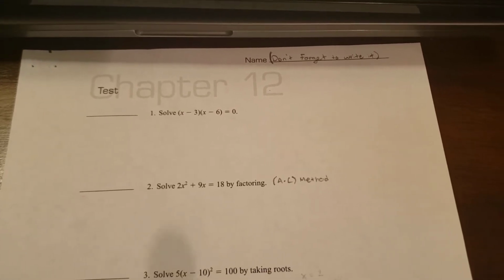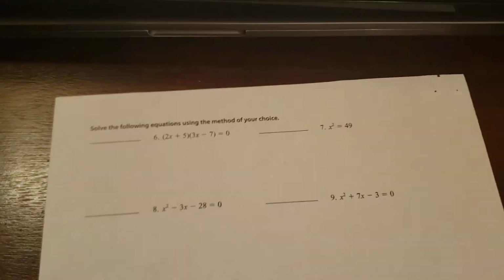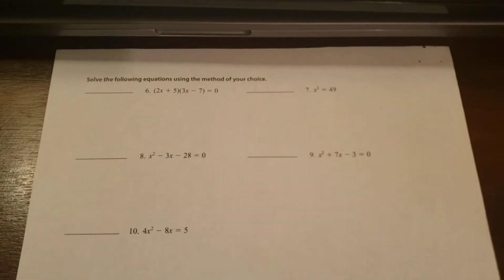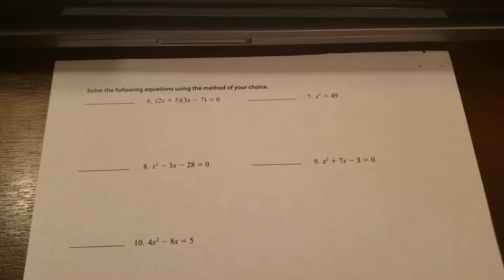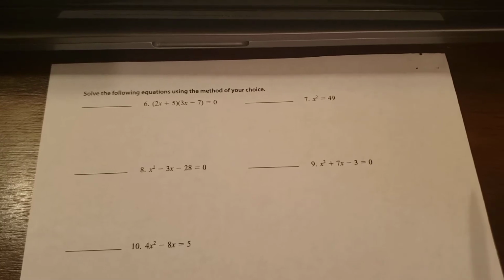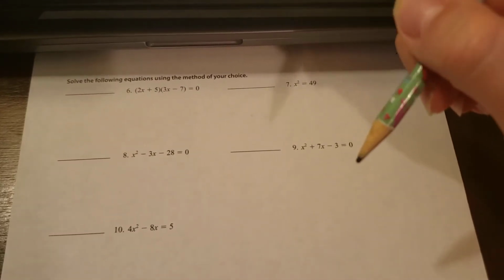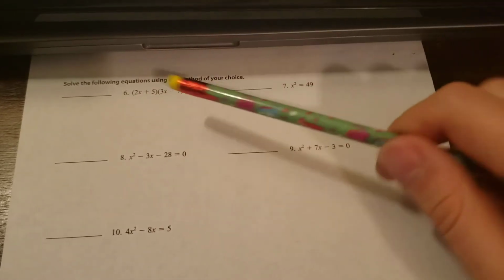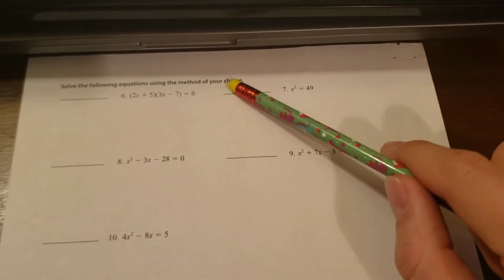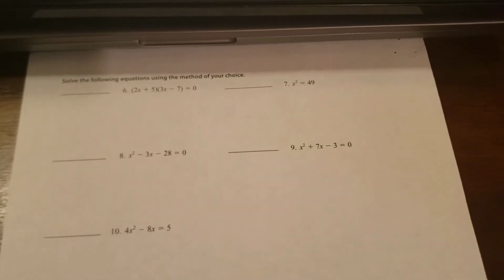So the first 10 questions, first 5 on the front, and then 6 through 10 on the back, are really straightforward. It's just testing you on the 5 different ways to solve quadratics. Pretty straightforward. Some of them on the back it lets you choose. On the front it tells you what it wants. Please just show your work. That's all I ask.